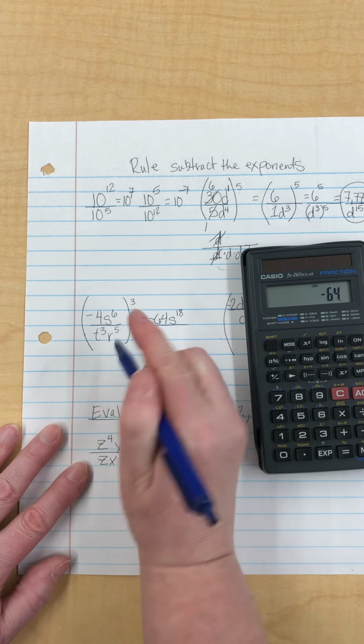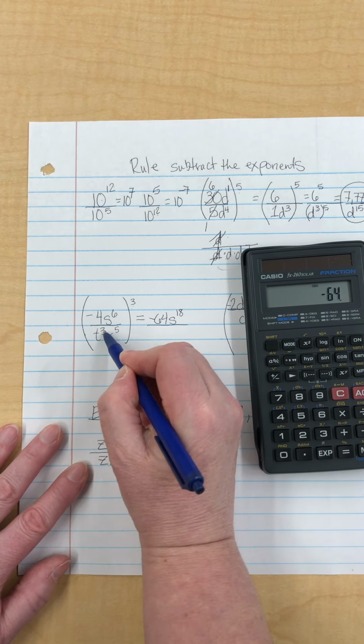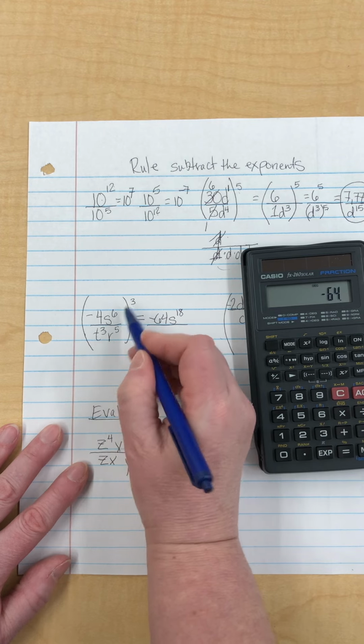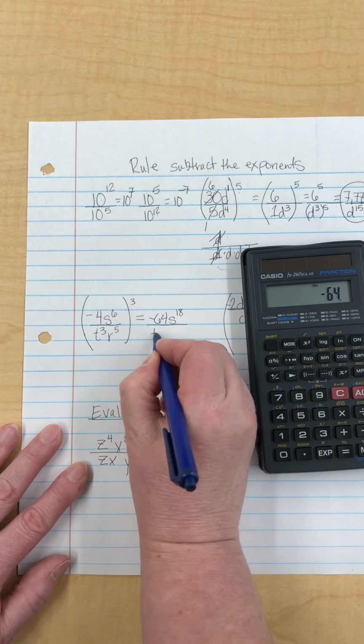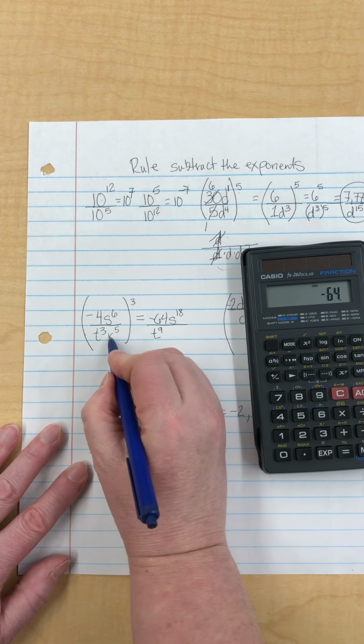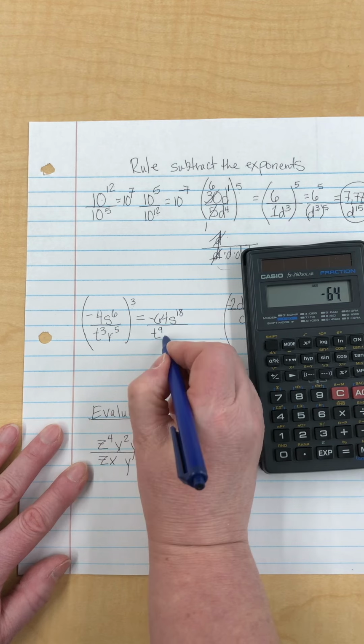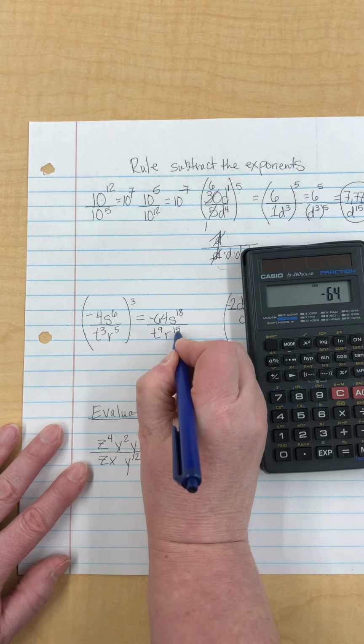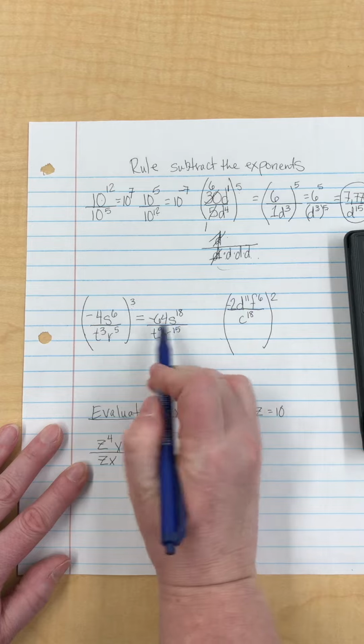On the bottom, I have t to the 3rd power raised to the 3rd power. So 3 times 3 is 9. So we have t to the 9th, and r to the 5th cubed is r to the 15th power. And there is nothing left over.